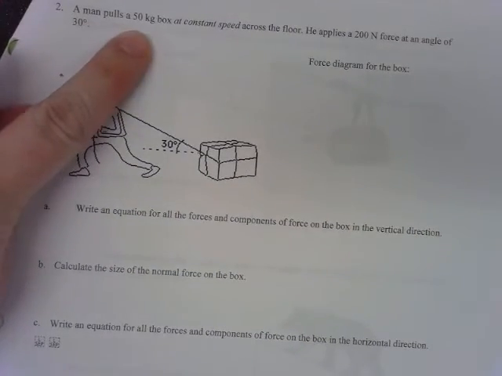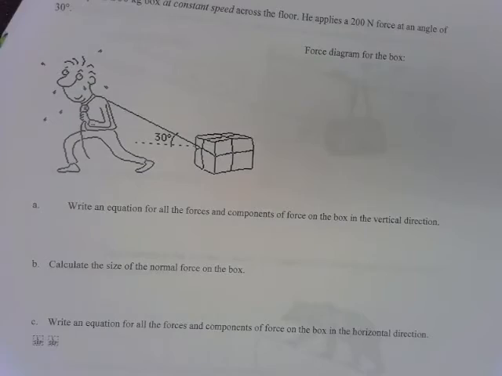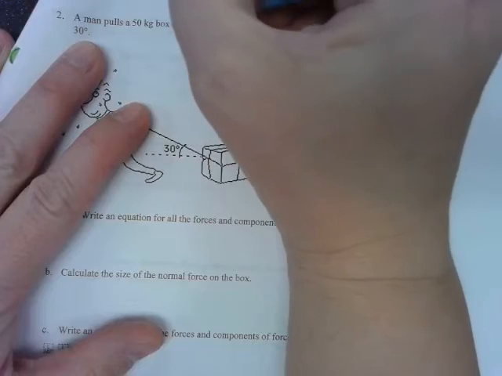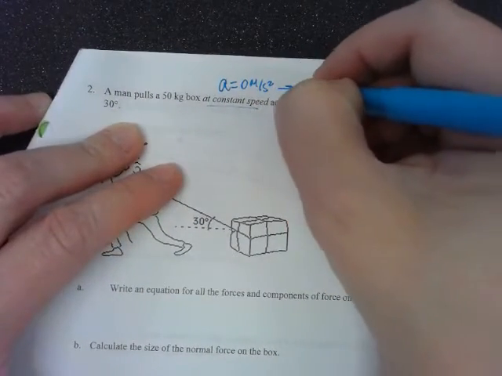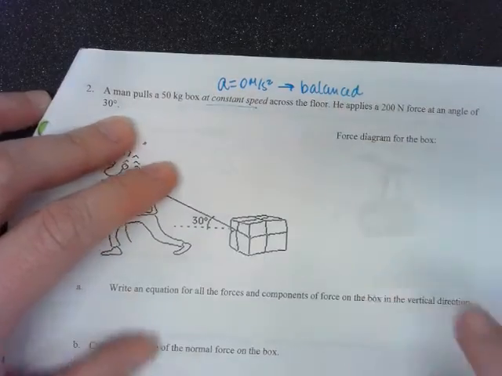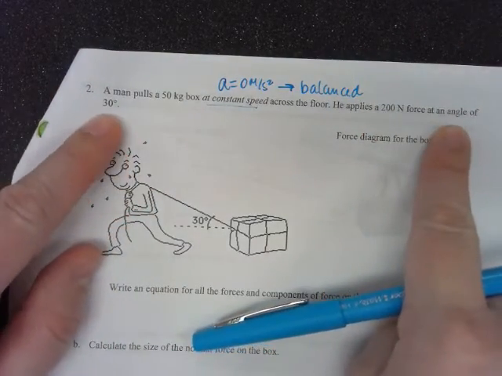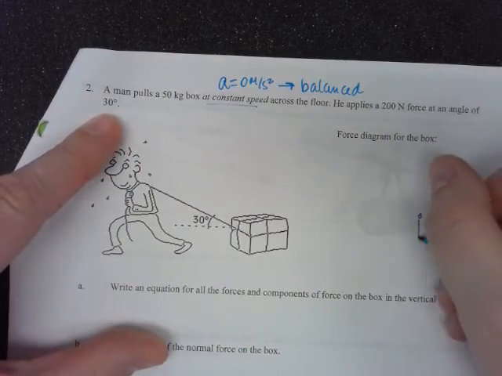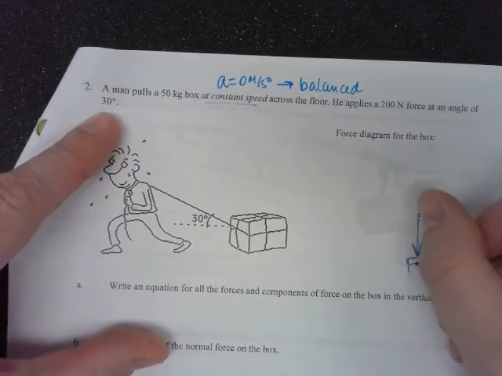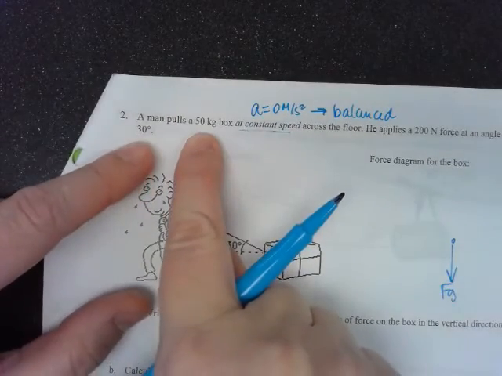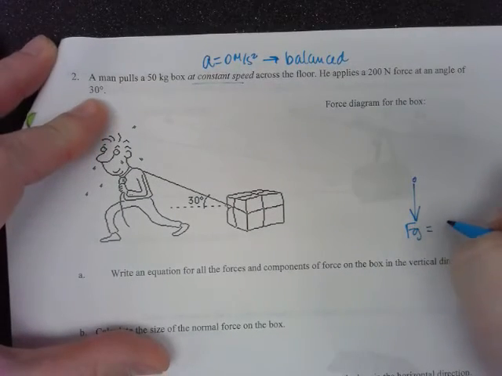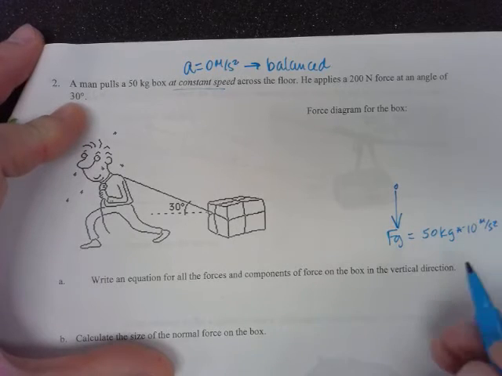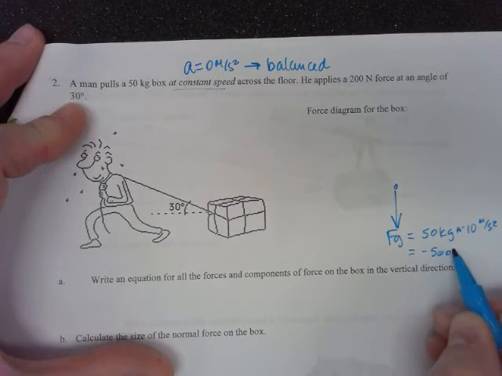All right, so a man pulls a 50 kilogram box at a constant speed. That's important because that means our acceleration is 0 meters per second squared, which tells us forces are balanced. He applies 200 Newton force at an angle of 30 degrees. Draw a force diagram for the box. So my box is going to be experiencing gravity. I can look at this and I can say, okay, 50 kilograms times minus 10 meters per second squared means that this downward force is going to be minus 500 newtons.